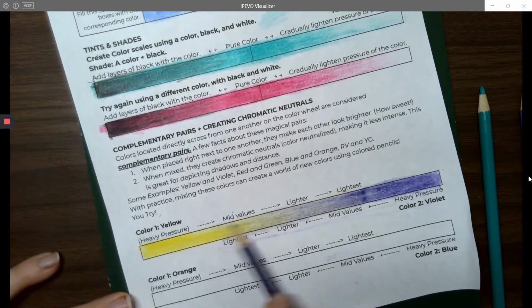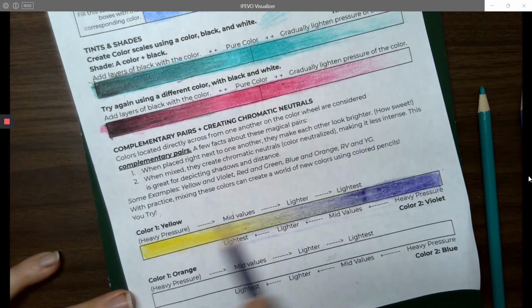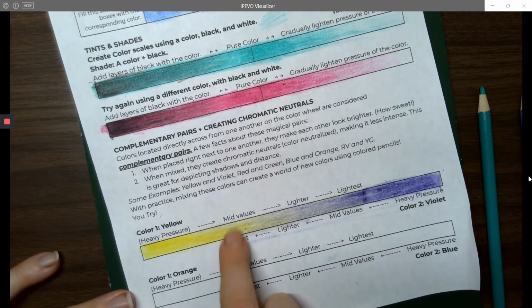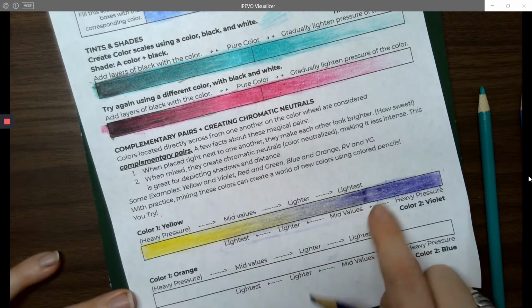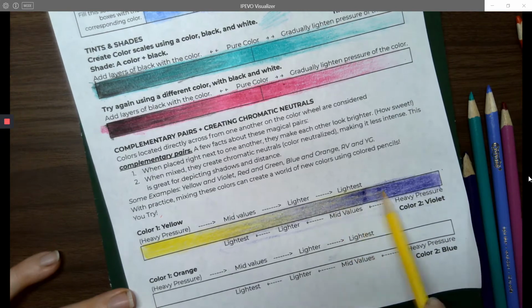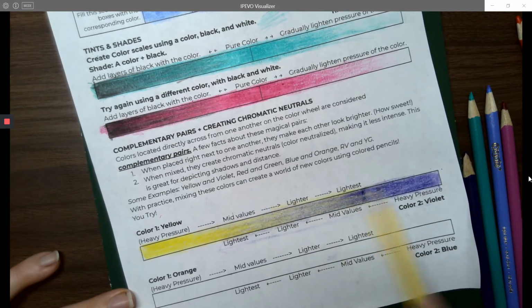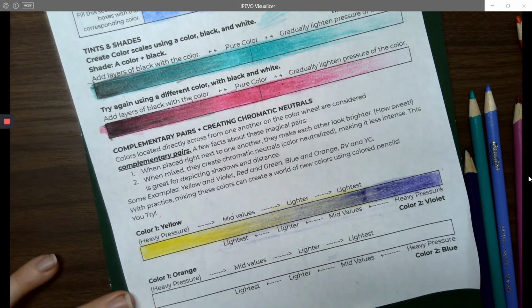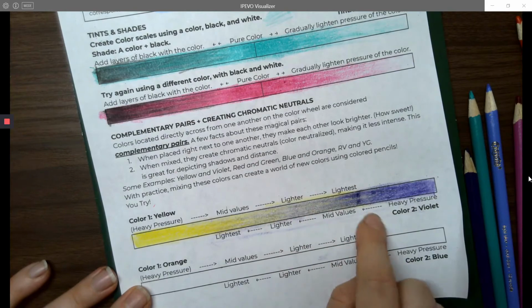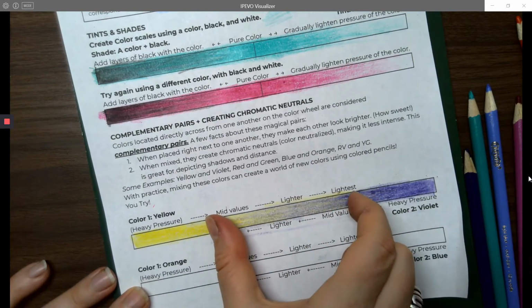The other thing you'll notice is that when I lightly color over yellow, look at that nice gold color. And if I'm coloring yellow on top of my purple, I'm getting some nice midnight violets. So these are what are called chromatic neutrals. It's this range in here.